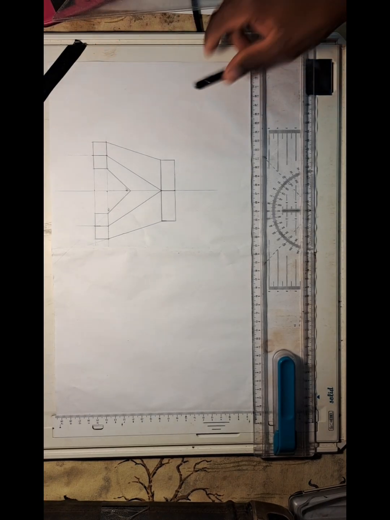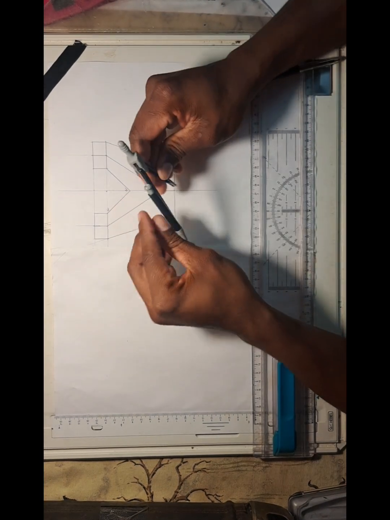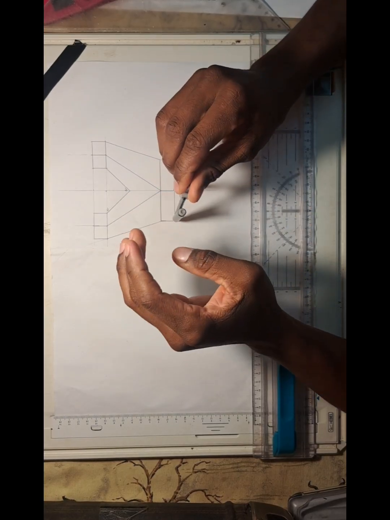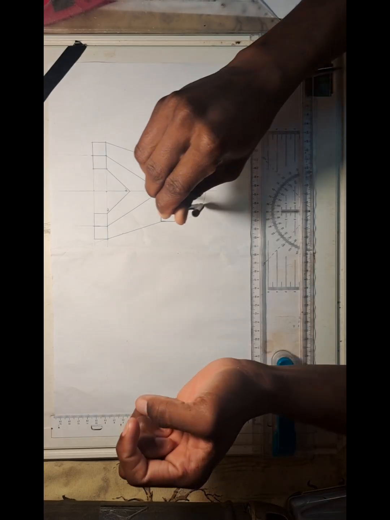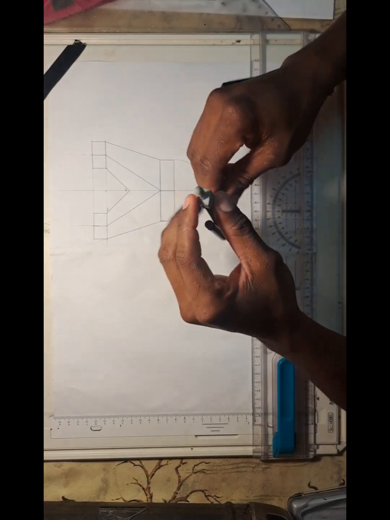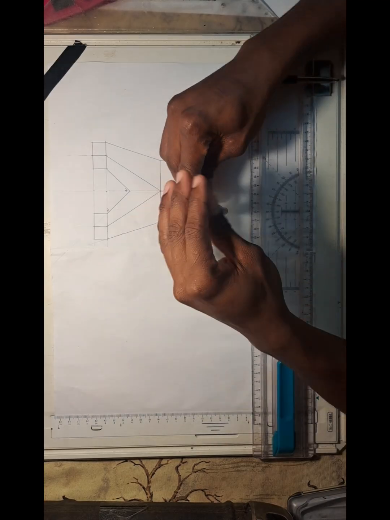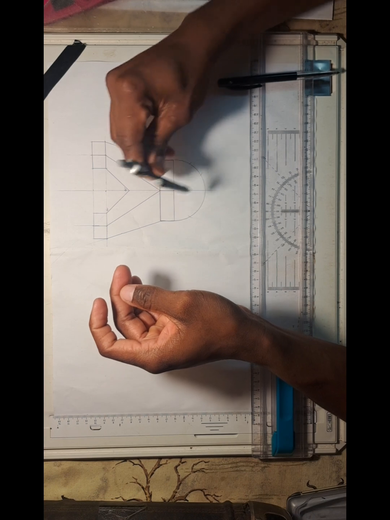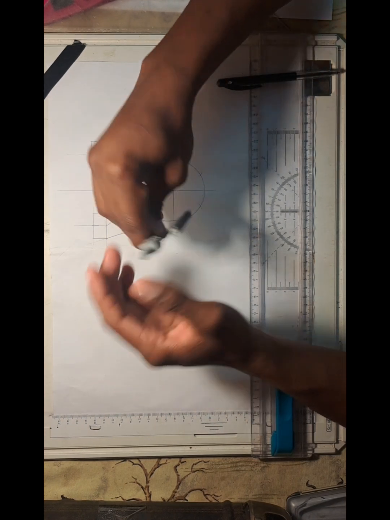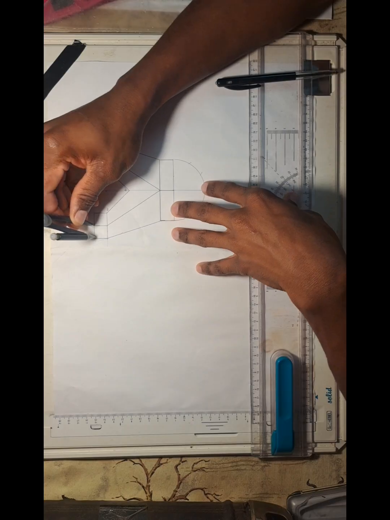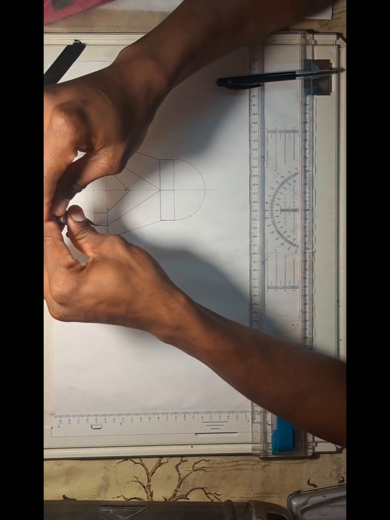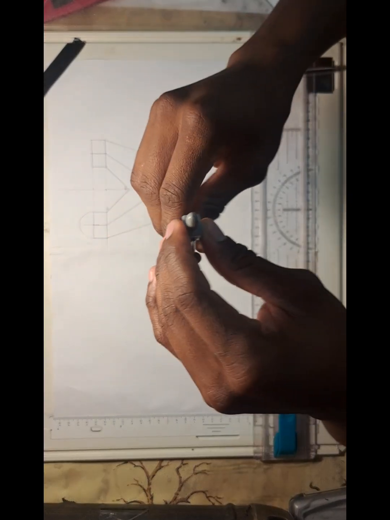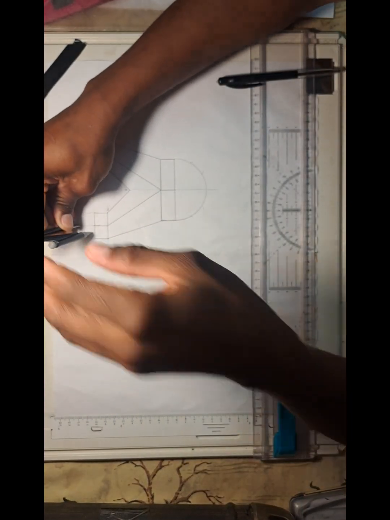So we're gonna start by doing a circle here. Let's mark our 12 equal parts here. Whoever doesn't understand, don't be afraid to comment in the section. Here we're gonna do a circle as well, and we do 12 equal parts here as well.